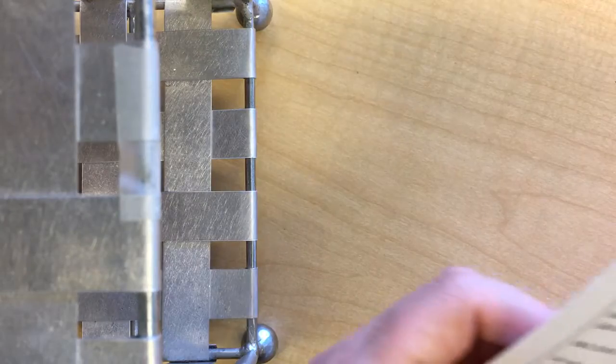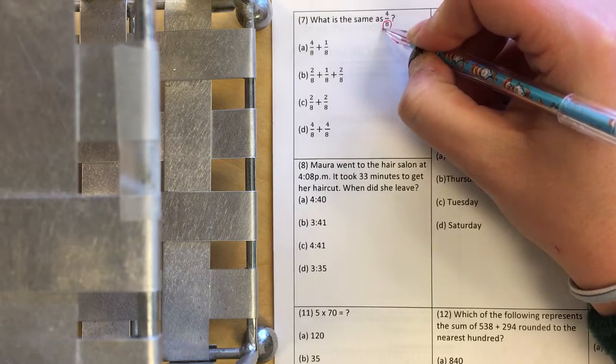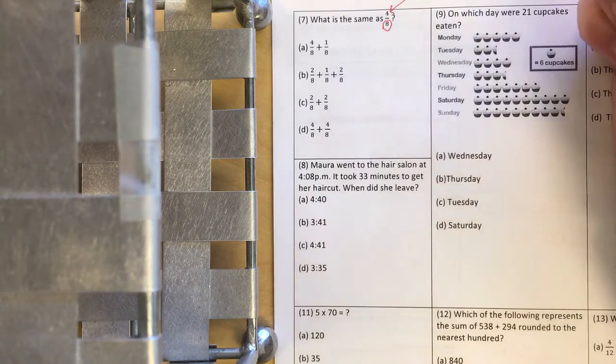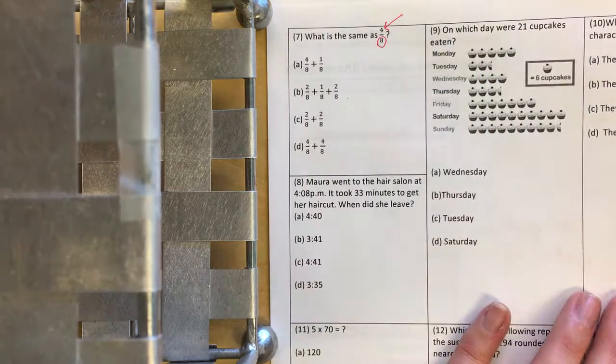Number 7, what is the same as 4/8? We want to make sure our denominator is the same, and we're looking for our numerators to add up to 4. So using that information, you can look at these answer choices and see which one your answer is going to be.